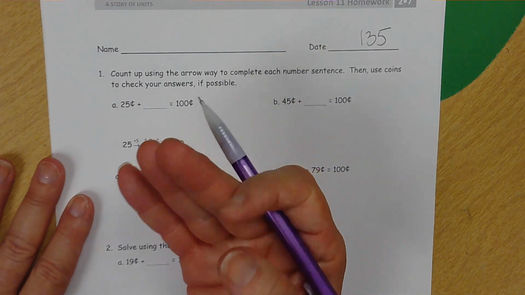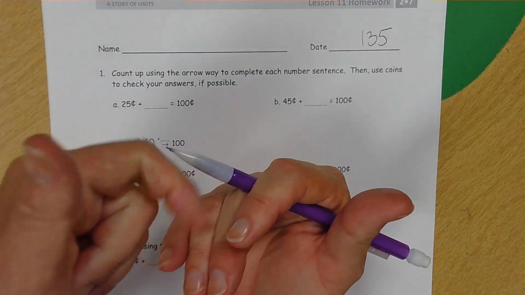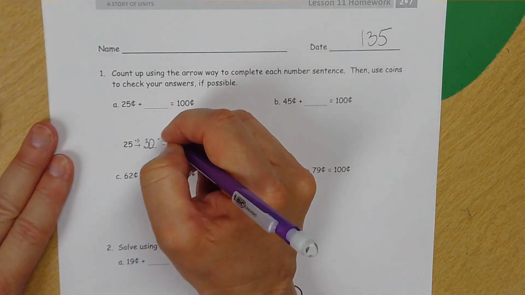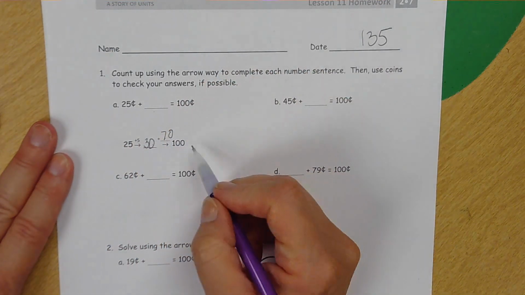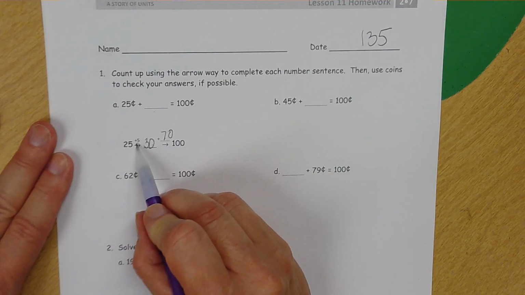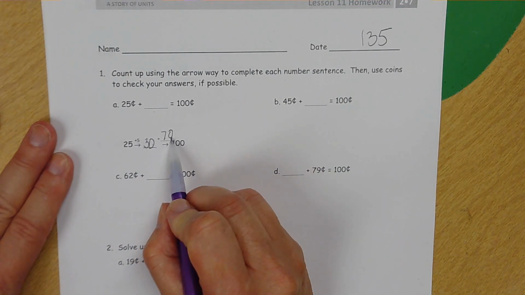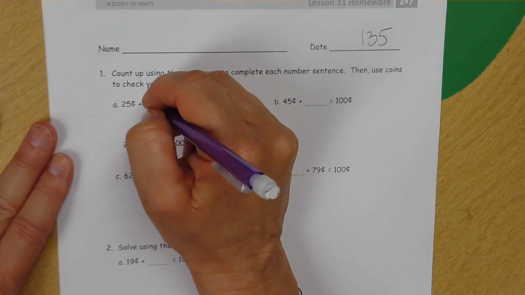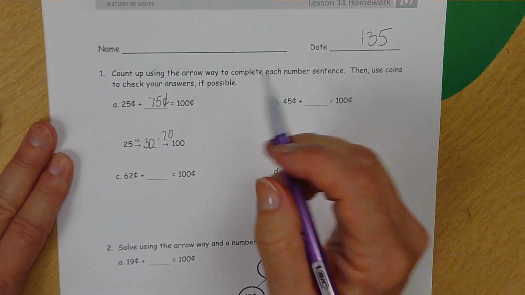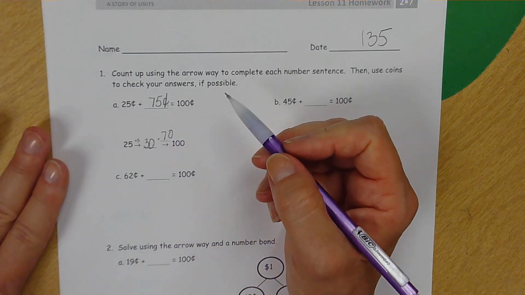40, 50, 60, 70, 80, 90, 100. We need 7 tens or 70 to get to 100. So counting up from 25, we added 5 and then 70. So we added 75 cents. Don't forget your unit there, cents. That's what we're counting.